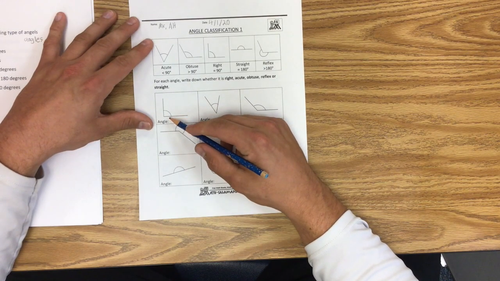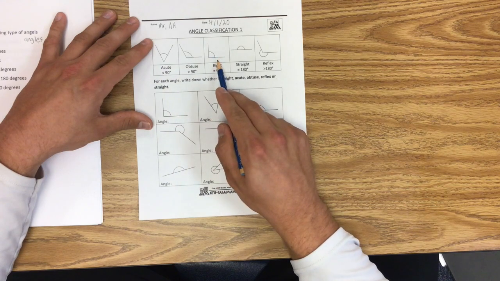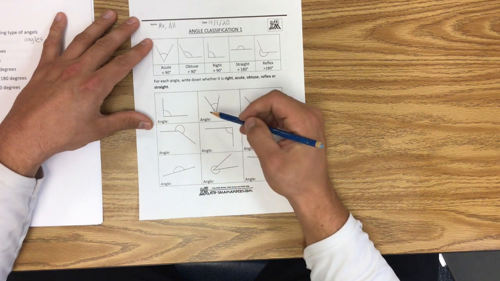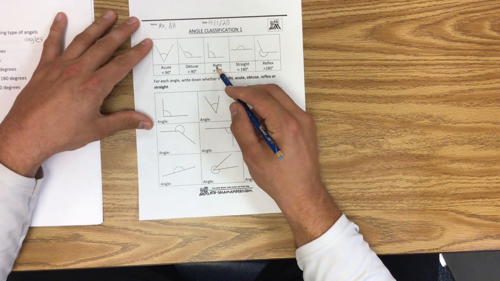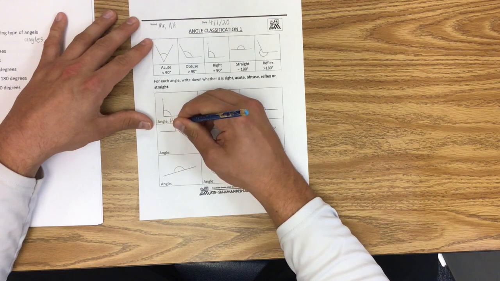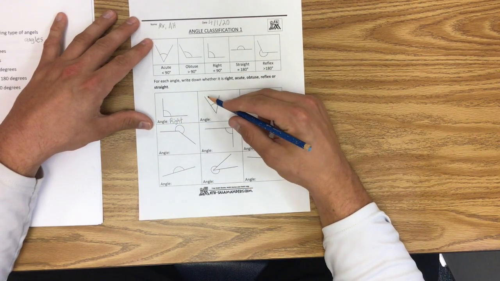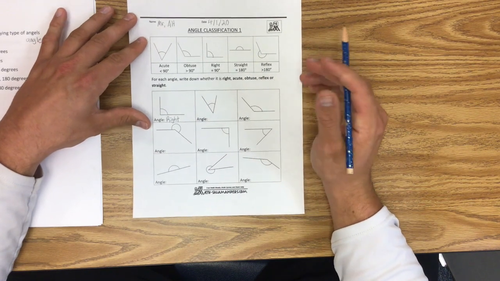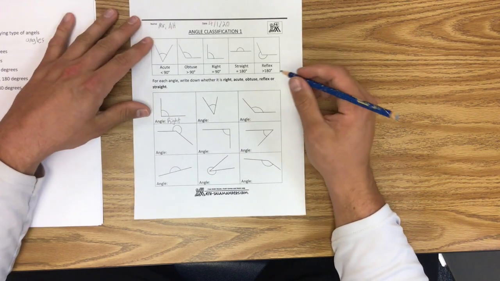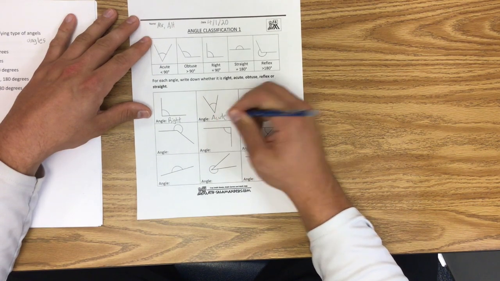Okay, so let's look at this first one. If I look at this first one and I come up here, it looks the closest to this one because it's straight up and down. So that tells me that it is a, you're right, right angle. Good job. Okay, and then if we come to this next one, boy, that's kind of a small angle. It's kind of cute. It's like a cute little puppy angle. So that's going to be acute.